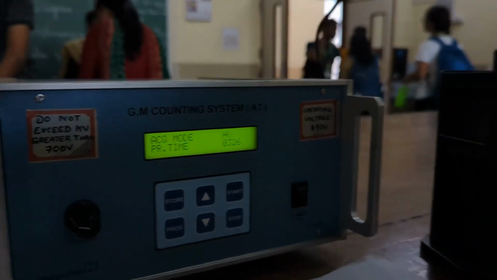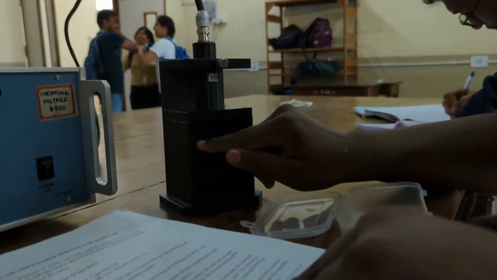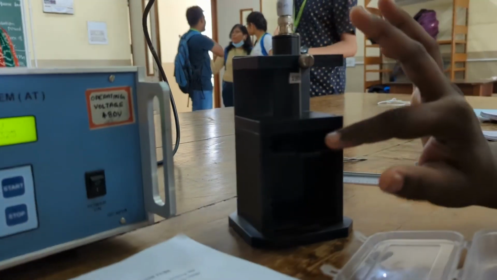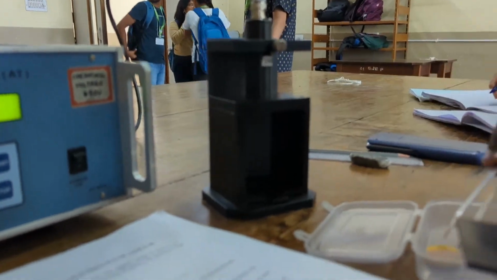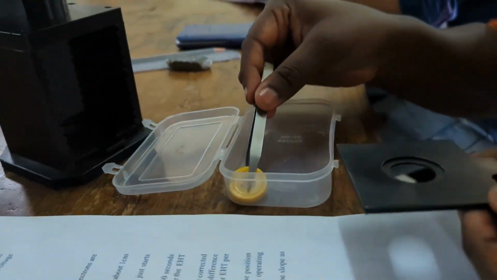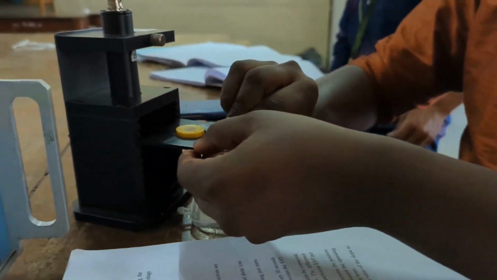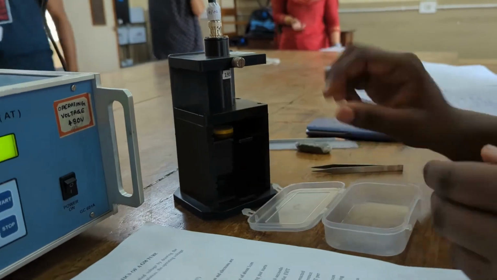So now what you do is you fix the position. You can keep it at the third or the second one, it will be much easier. So you fix the position and during the entire experiment, this should stay at this point itself. Then you take this and place the radioactive element here, that is cesium-137, which you are given in this experiment. So we will place it here.